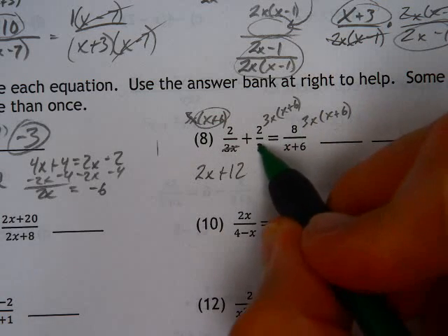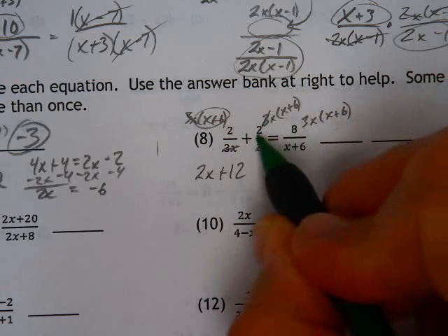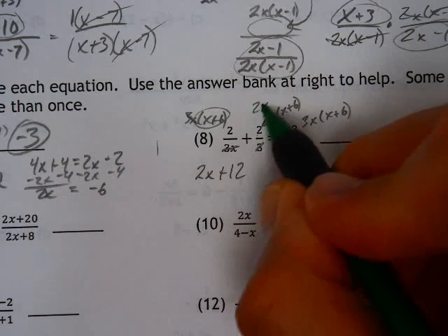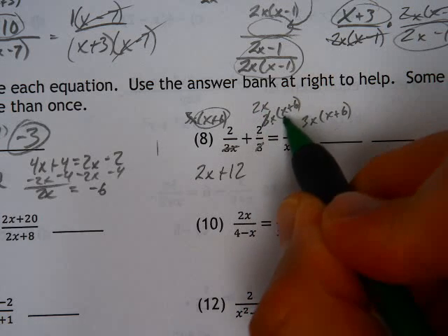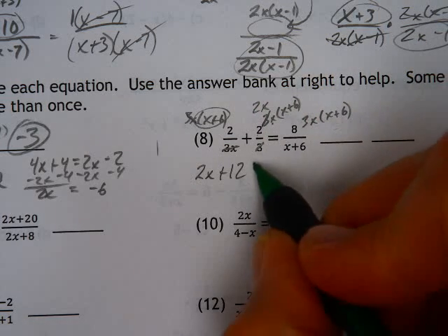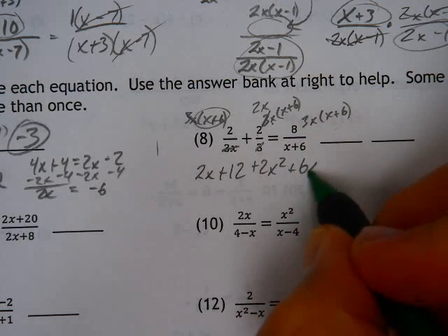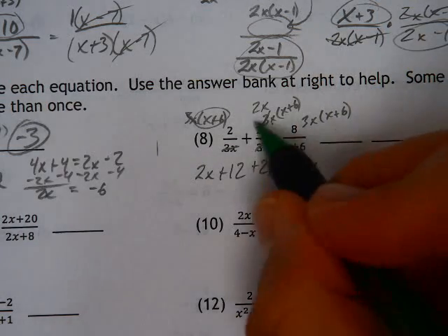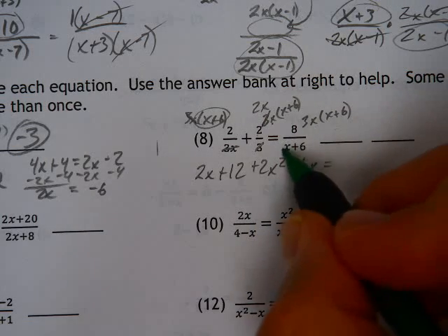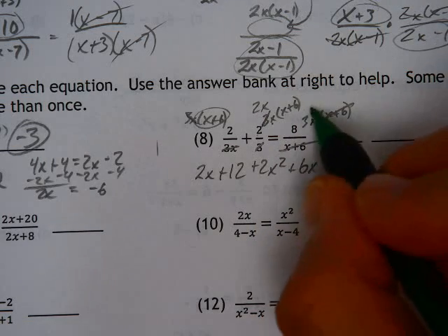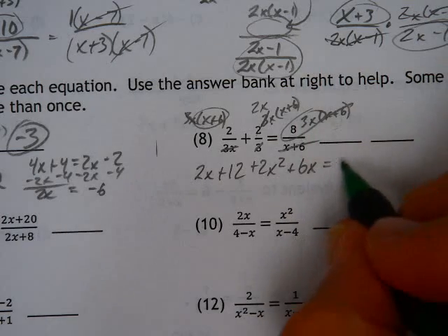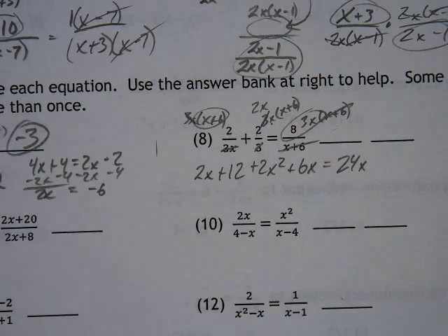The only thing that reduces here are these 3's, leaving me with a 2x that I need to distribute through the x plus 6. So that gives me a 2x squared plus 6x. Okay, and all that is equal to, I'm canceling the x plus 6's here, leaving me with 8 times 3x, which is 24x.